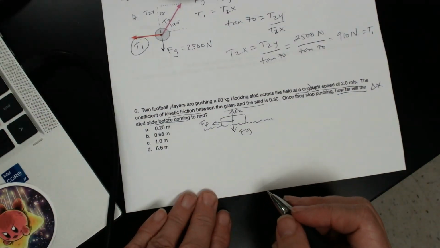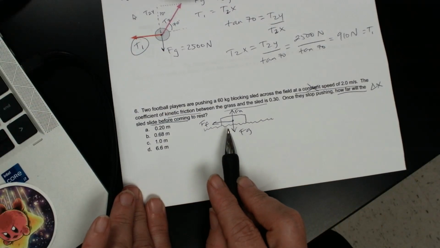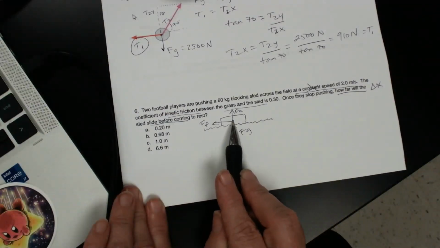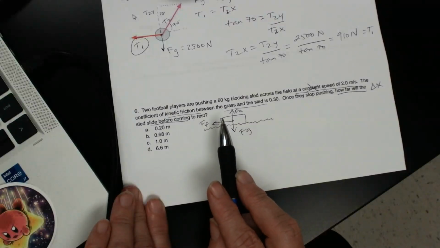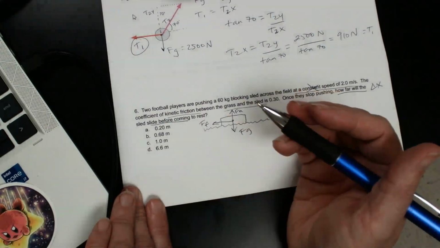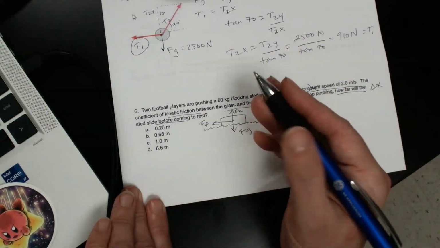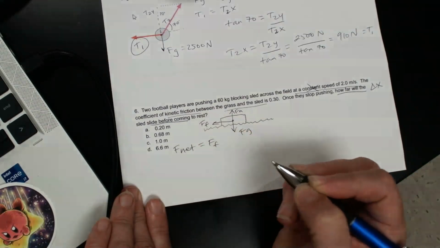Okay, so this is another one where we're going to combine kinematics and forces. So start off with F net. Our only force acting is friction at this point. Okay, we're not thinking about the push they gave it. Our scenario is starting after they gave it the push and it's moving along, but it's slowing down due to friction. So F net equals force of friction.